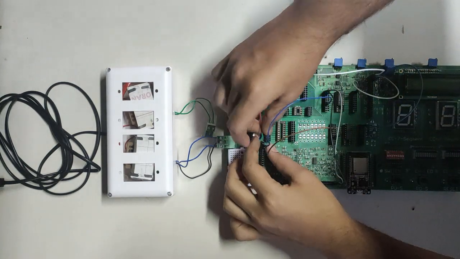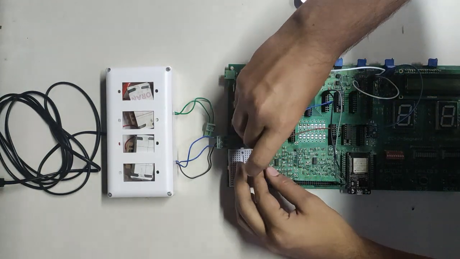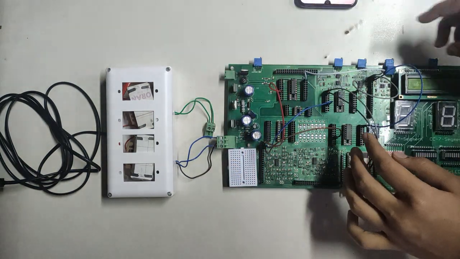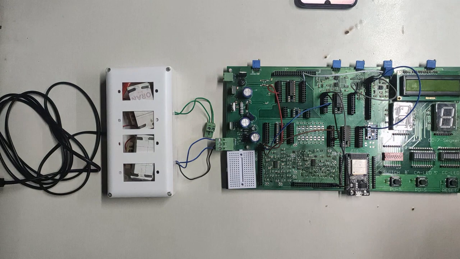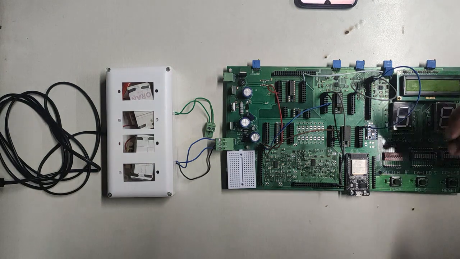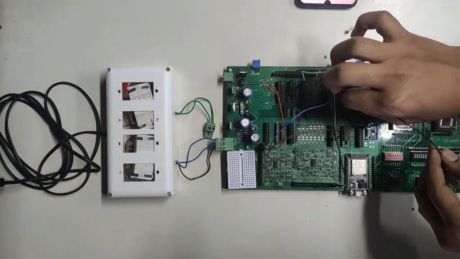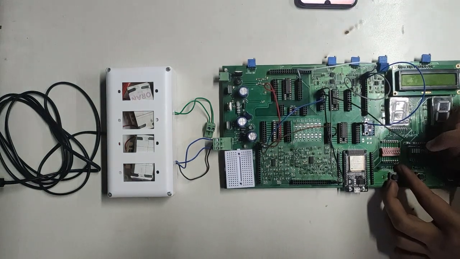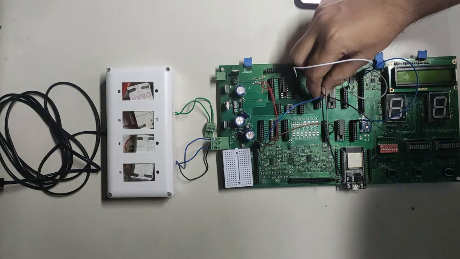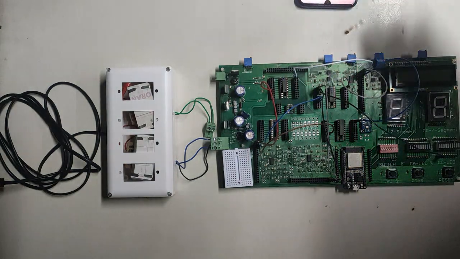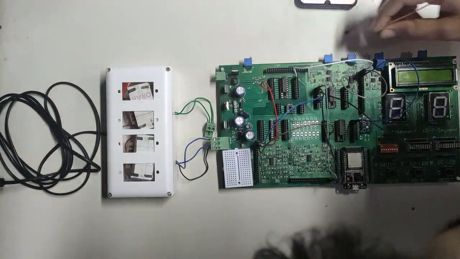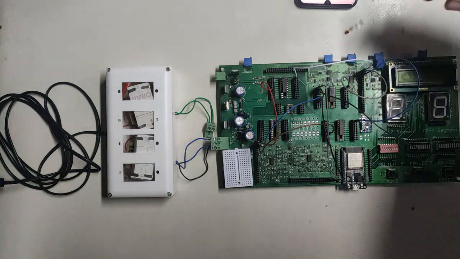So now after connecting all the VCC and ground, we can start our connections. These are the pins A and B, which are given to the XOR gate, and the output of the XOR gate is nothing but the difference. Now for borrow, we have to give the same inputs to the AND gate.